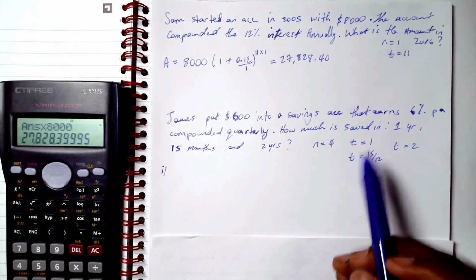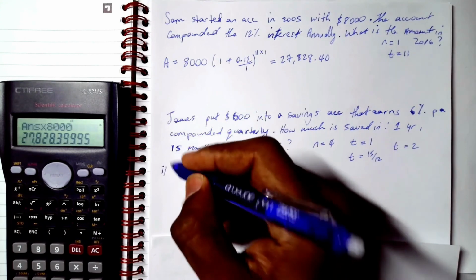Case number 1. How much is saved in 1 year? Let's do it.